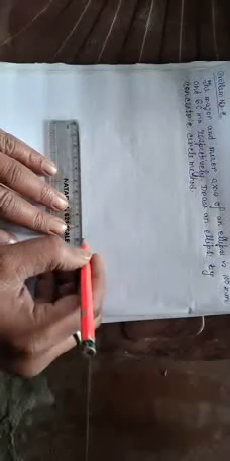Suppose from 0 to 100 on the scale, take 10 centimeter, which means 100 millimeter. This is the 100 millimeter. So first of all we draw the major axis and take it as 100 millimeter.